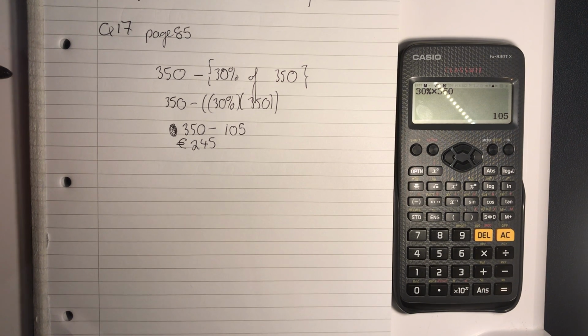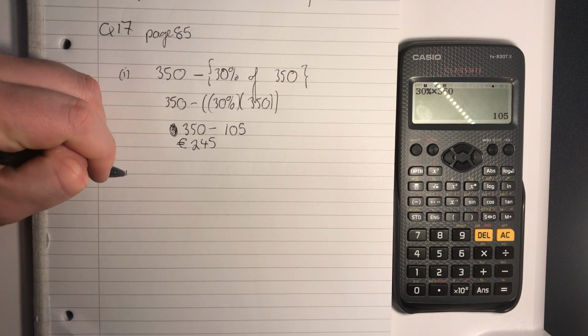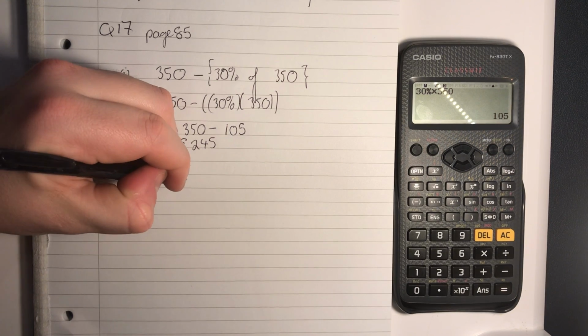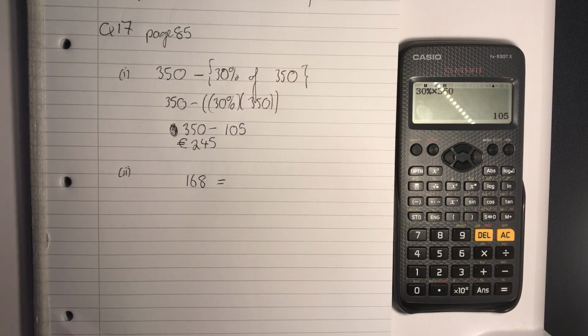Question 17, part 2. So that was part 1 and then part 2. So these are usually a little bit harder, the part 2s. Find the marked price of a dress if the sale price is 168. Now, so 168 equals what percentage? What percentage is 168 equal to?